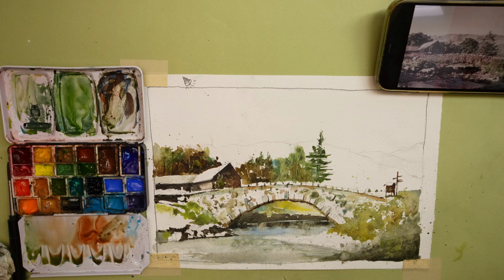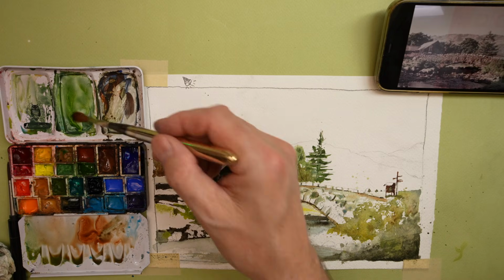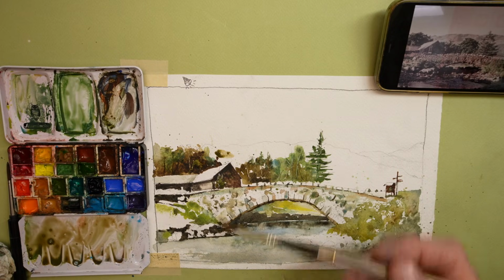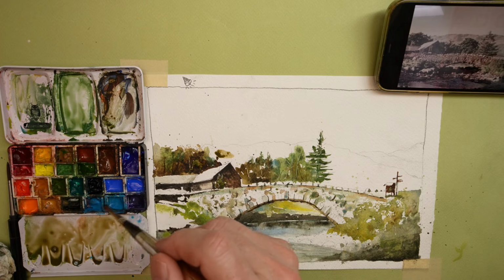And I think that's fine. I think that really looks good. I think we're all set there. Next thing we do is let's mix up some light wash for the mountains. And we're going to use the same colors we've been using all along. Only thing I would do differently is add a little blue.